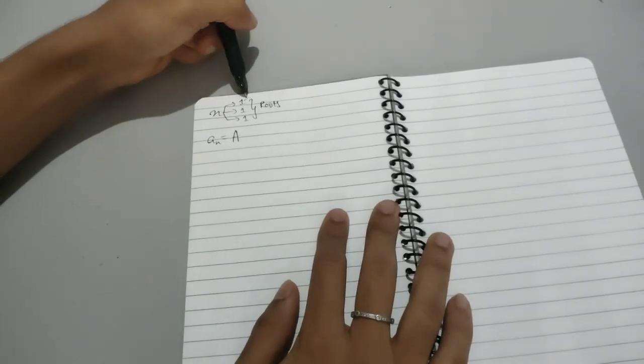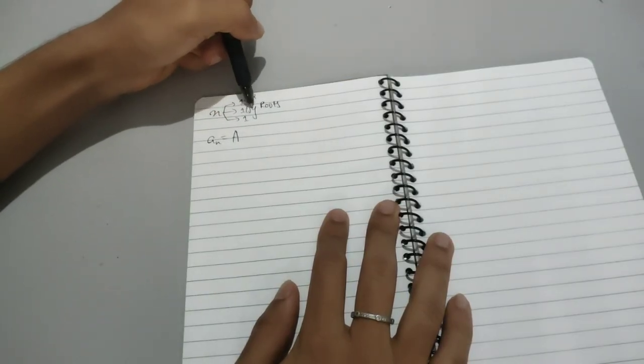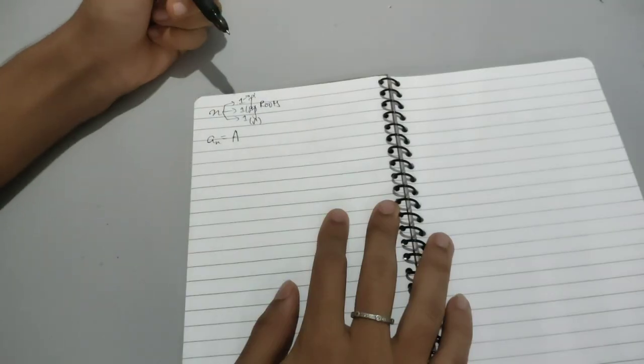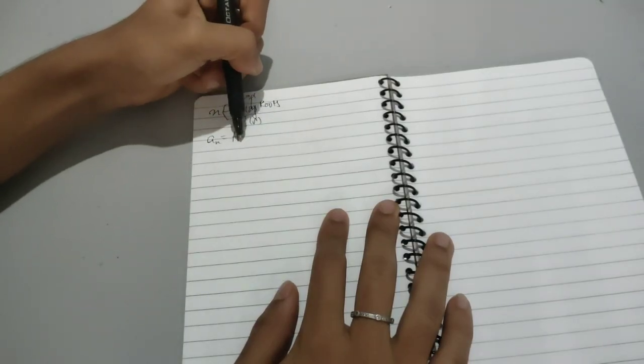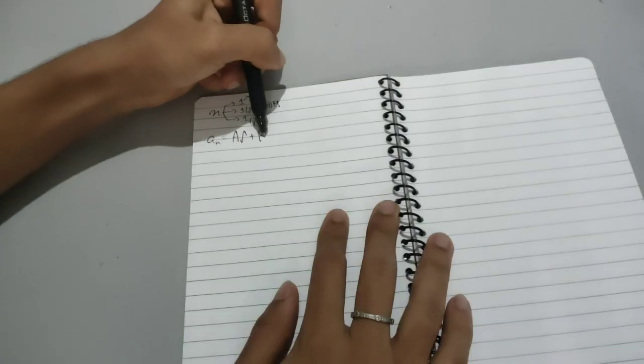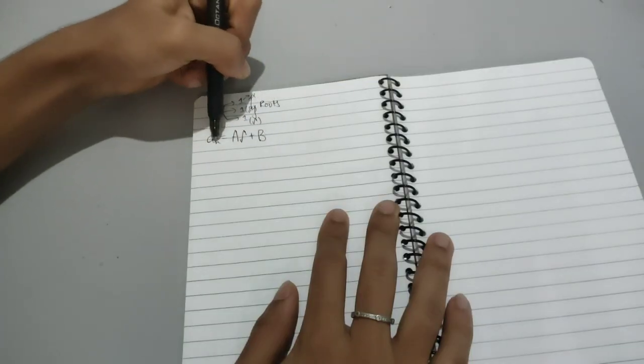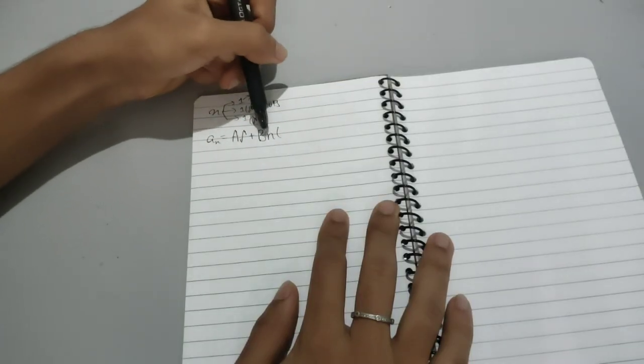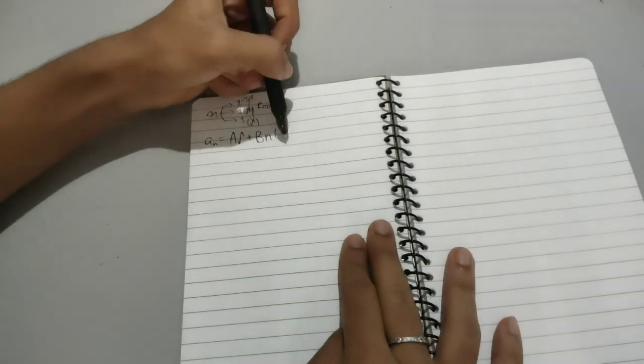Let's just call this alpha, and this is beta, and this is gamma. So this can be written as a times alpha to the n plus b times n times beta to the n. Again, if you don't know why this happens, I recommend you watch some YouTube videos on it.